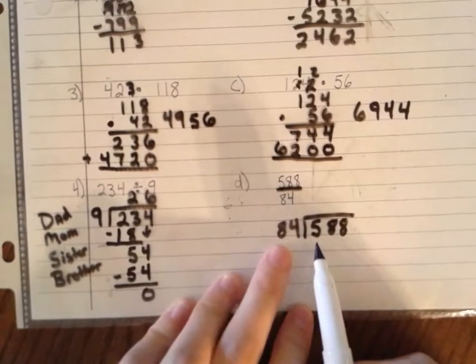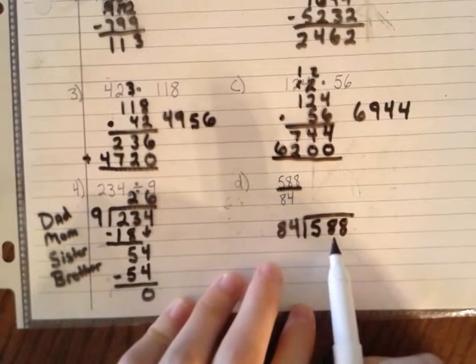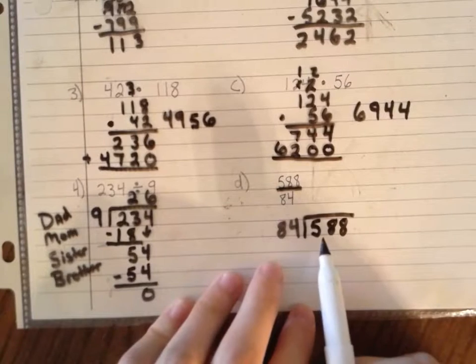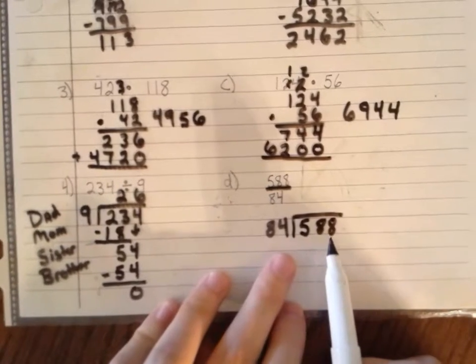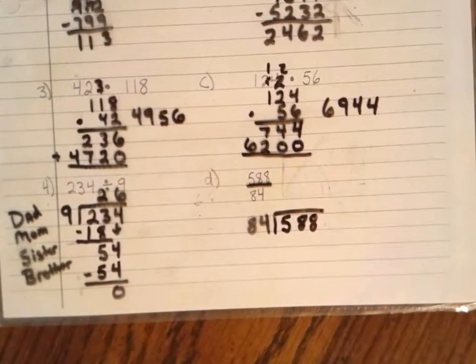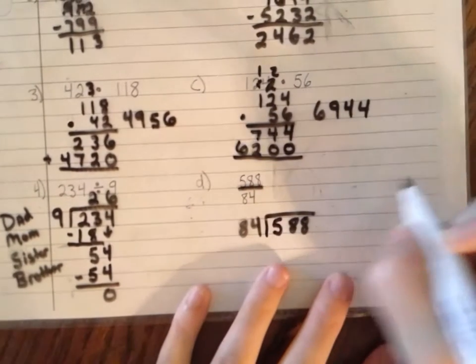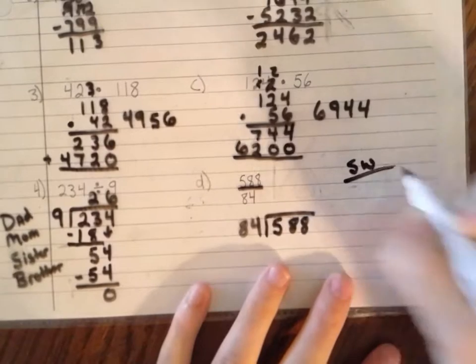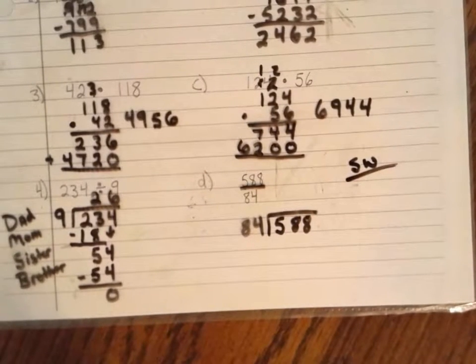Okay, so let's divide. 84 cannot go into 5. 84 cannot go into 58. But 84 can go into 588. Now, 588 is a large number to think of when you think of 84. So what I want you to do is off to the side, anytime you do scratch work, I do not want you to erase it.